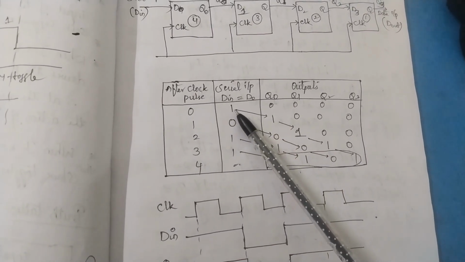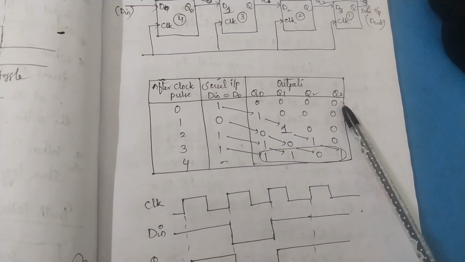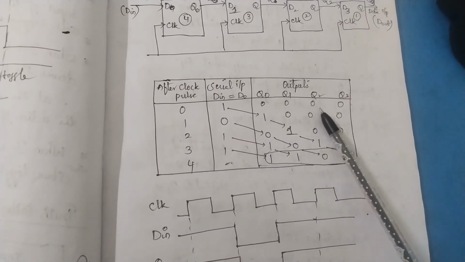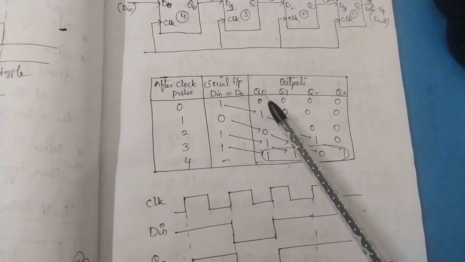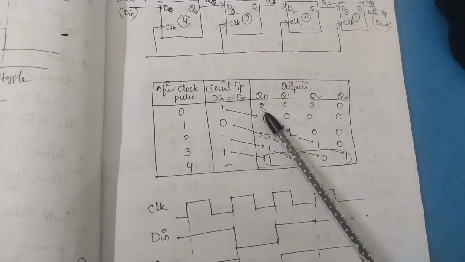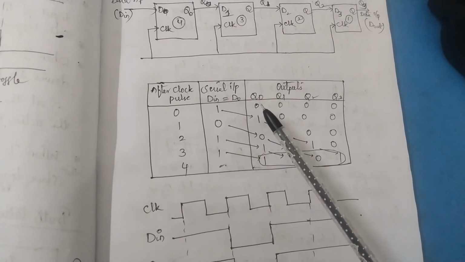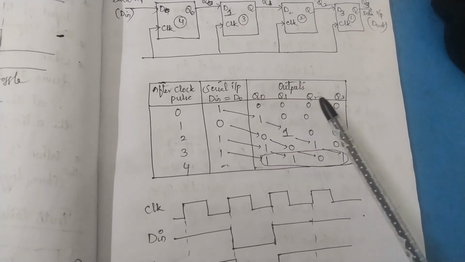So this is the first bit we have. Initially we have to consider that the output of every flip-flop is cleared to 0. So you have to mention that initially the output of every flip-flop is reset. Therefore the overall output is 0000.